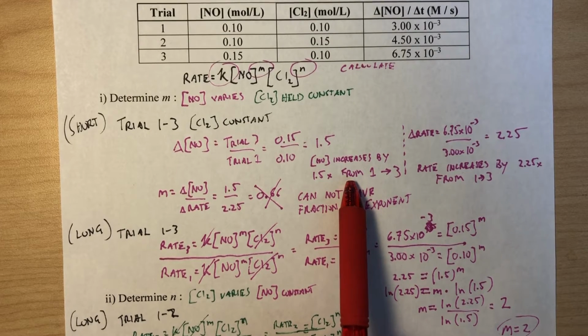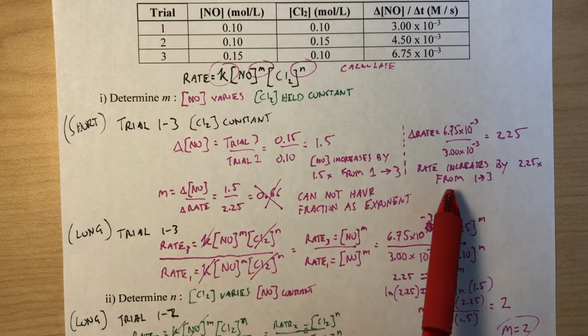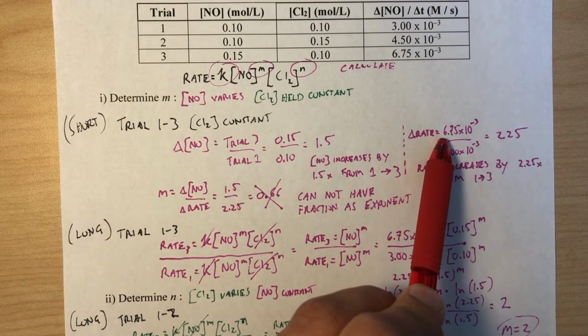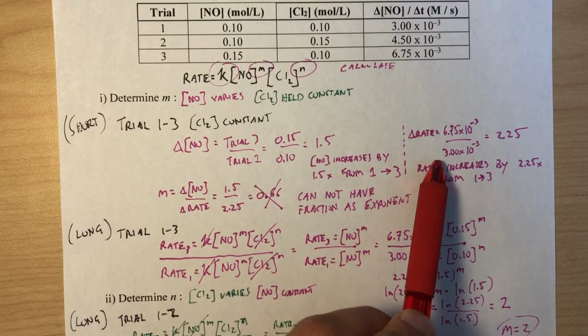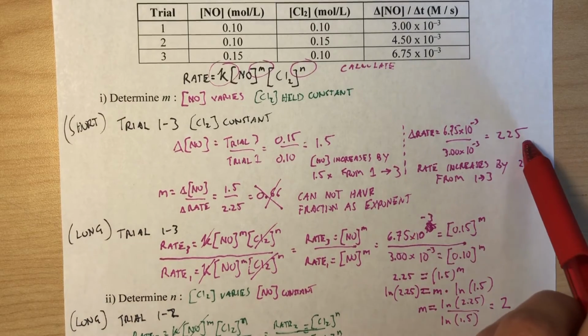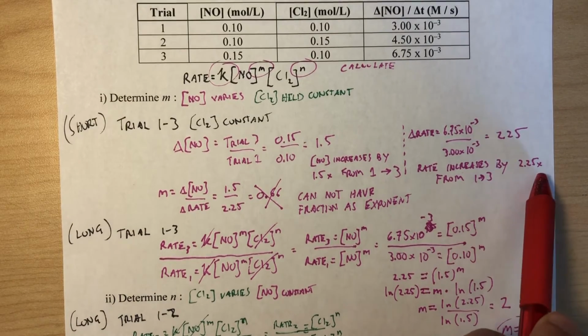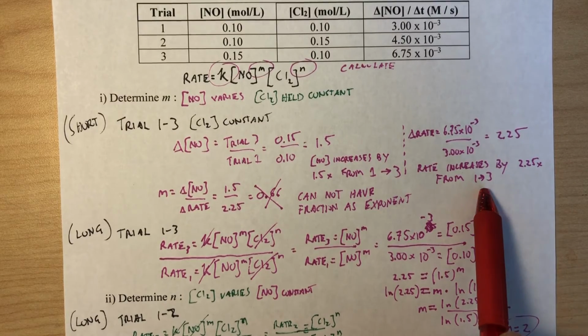So between 1 and 3, how does the rate change? We take the rate at 3, 6.75 times 10 to the negative third, divided by 3 times 10 to the negative third, and we get 2.25. The rate increases by 2.25x from trial 1 to trial 3.